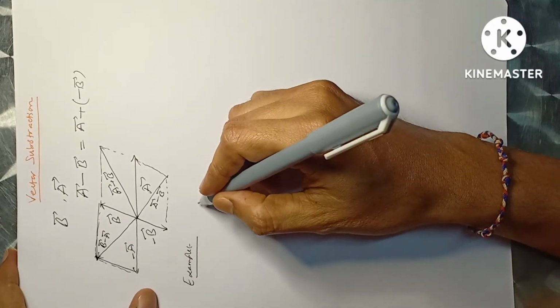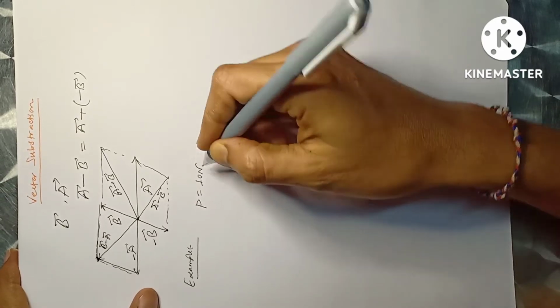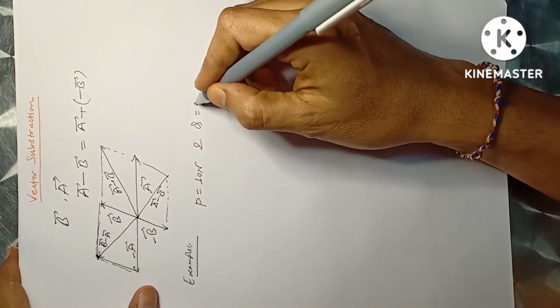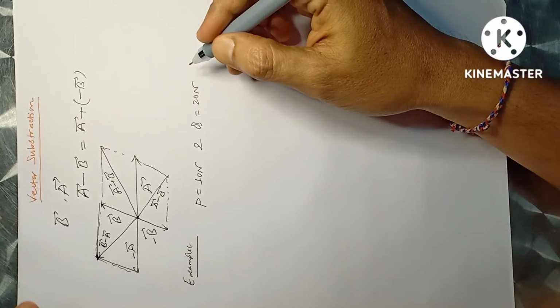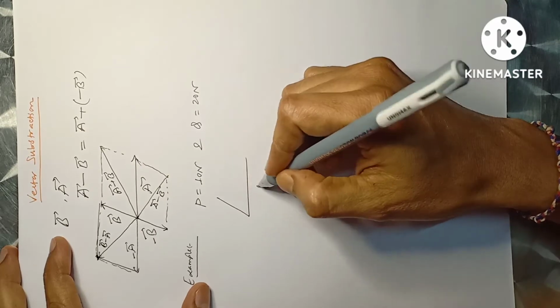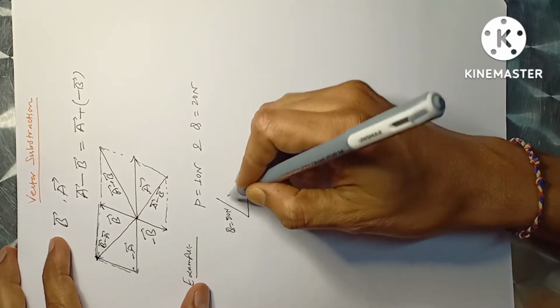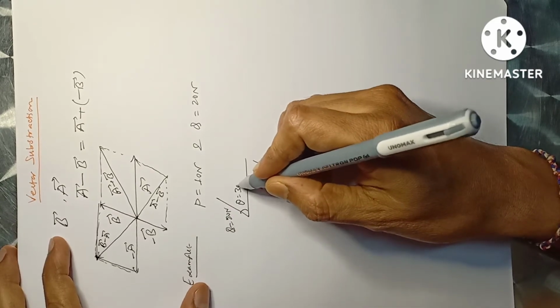Suppose a vector P equals 10 Newton force and another vector Q is 20 Newton force, acting at an angle theta equal to 30 degrees. Here P equals 10 Newton, Q equals 20 Newton, acting with theta equal to 30 degrees.